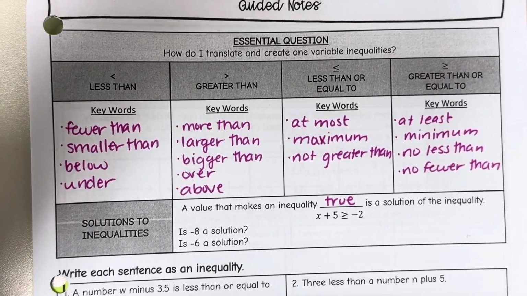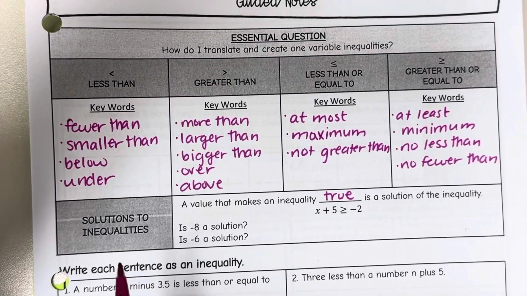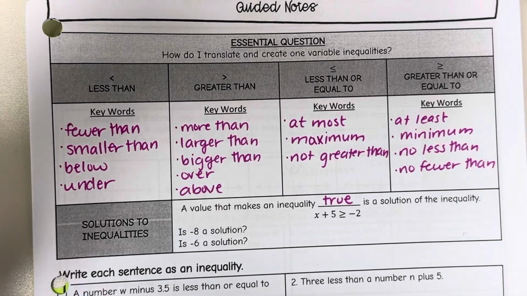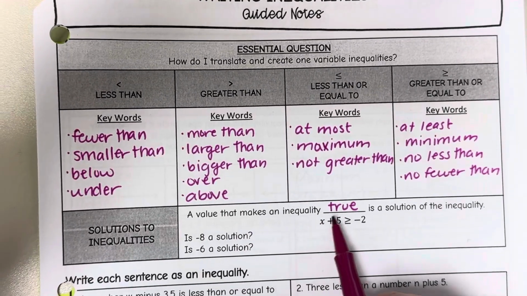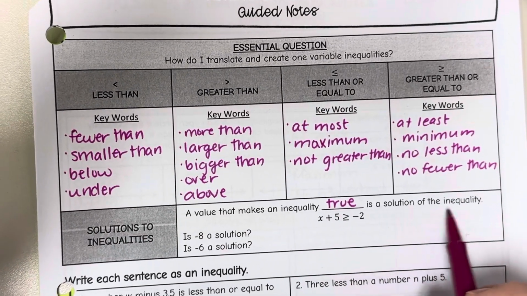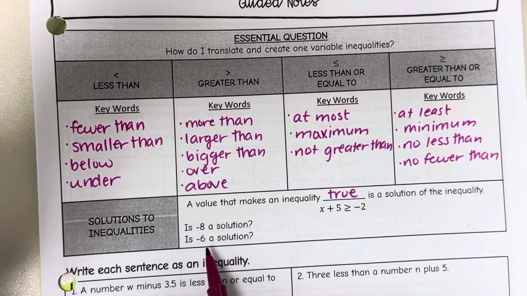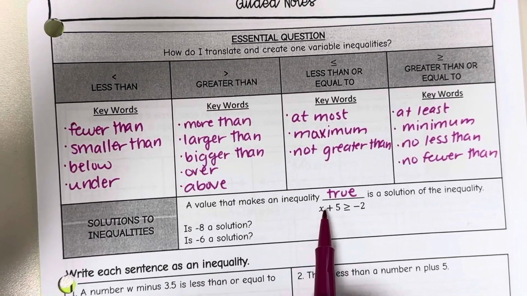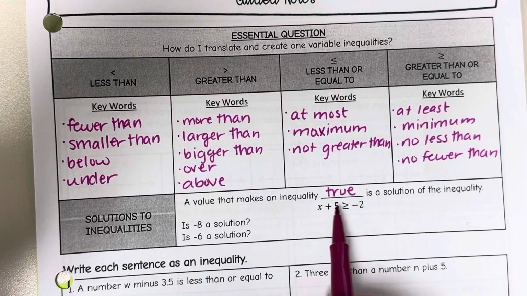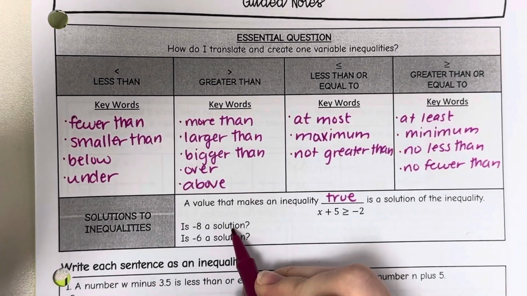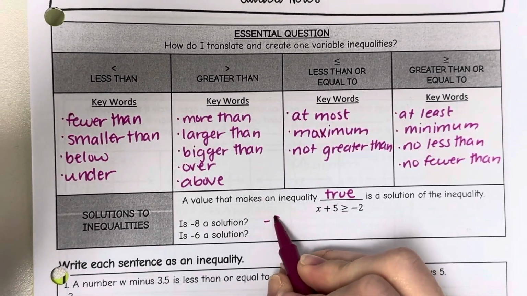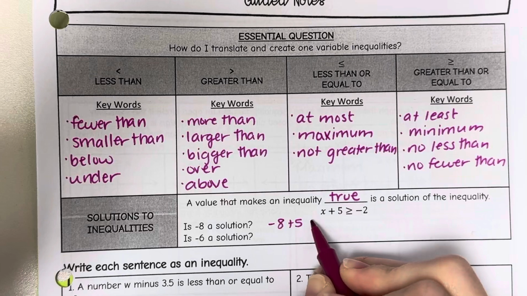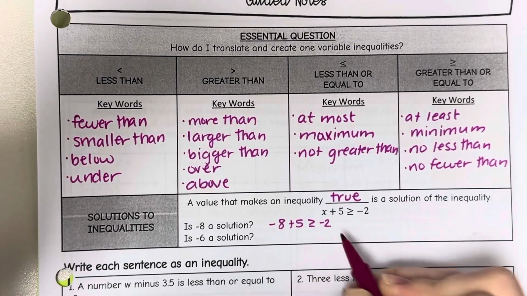So one of the things we're going to look at is identifying if a value is a solution to an inequality. A value that makes an inequality true is a solution of the inequality. So we're going to test these two values by plugging them into the inequality and seeing if it's true with that inequality symbol. So for negative 8, I'm going to plug that in for x. So negative 8 plus 5, is that greater than or equal to negative 2?